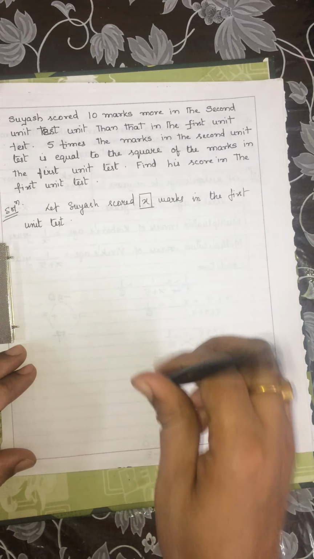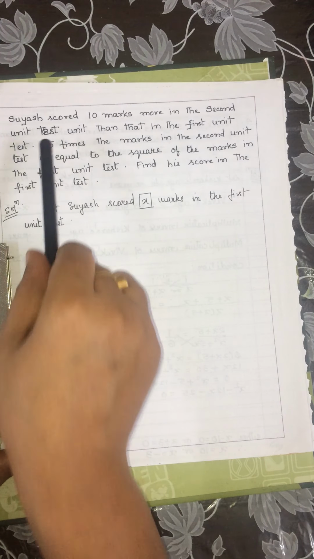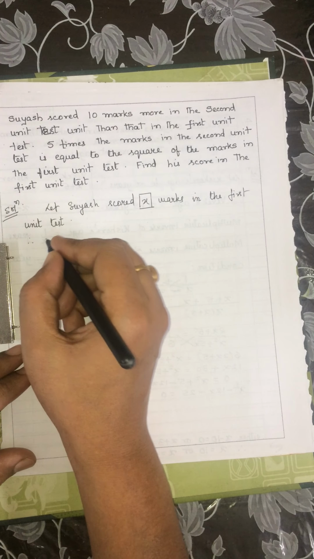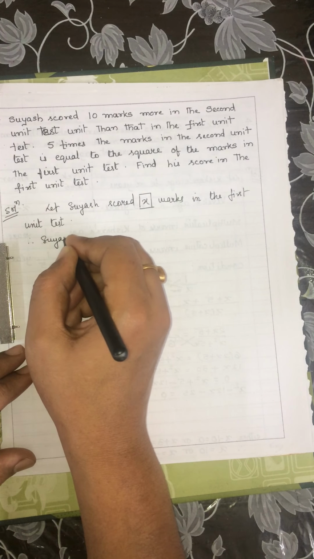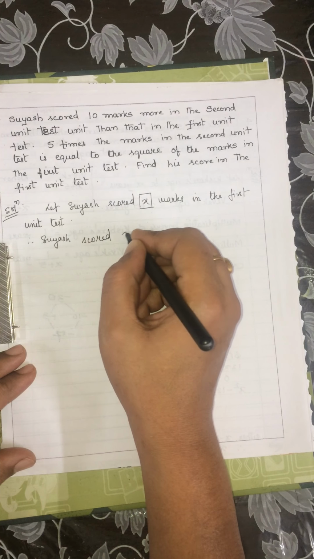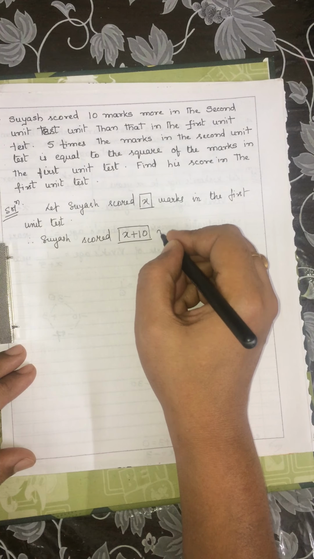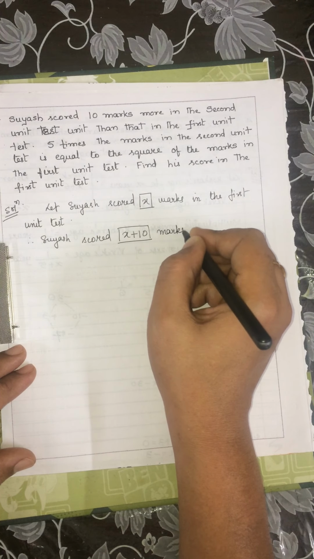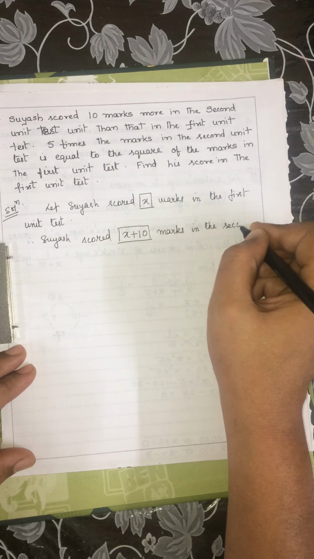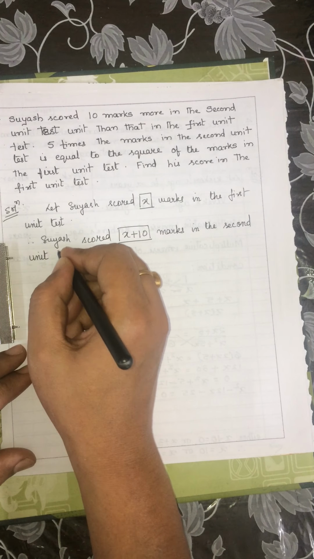They are saying he has scored 10 marks more in the second unit test, hence Suyash scored x plus 10 marks in the second unit test.